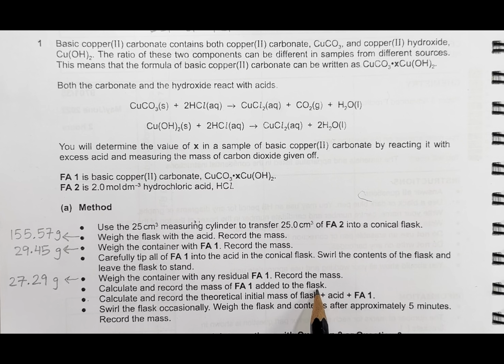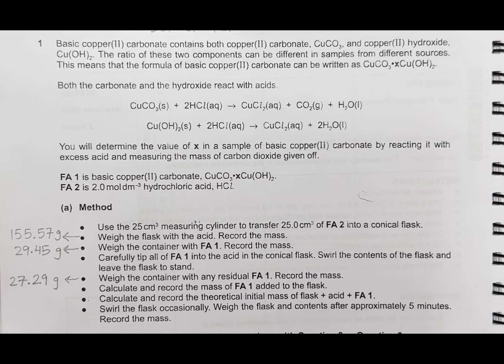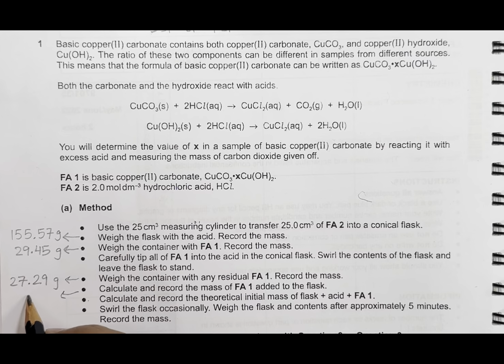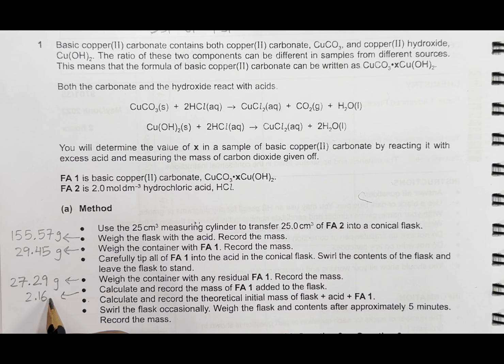Now I can take out the mass of Fa1 by subtracting the masses of container with Fa1 and without Fa1. So subtracting these two values, I will get the mass of Fa1 used in our experiment, and that is 2.16 grams.